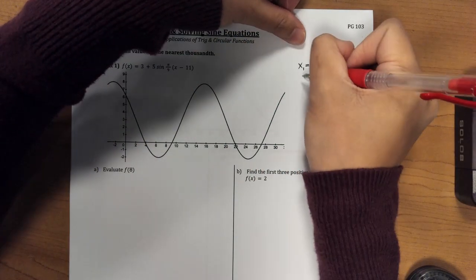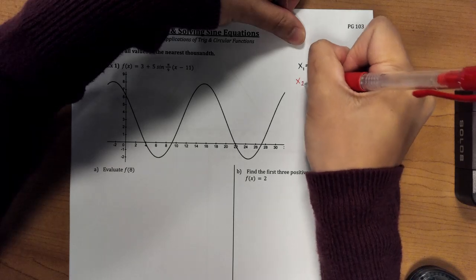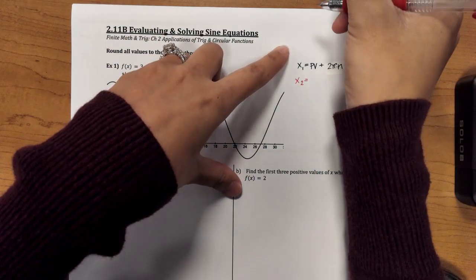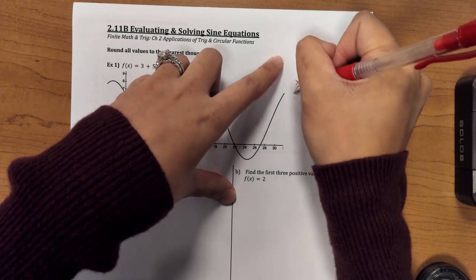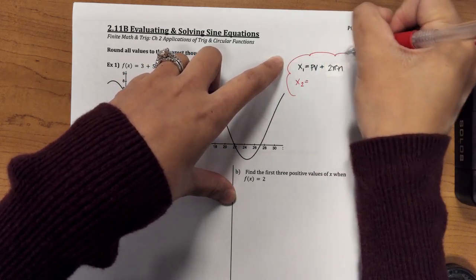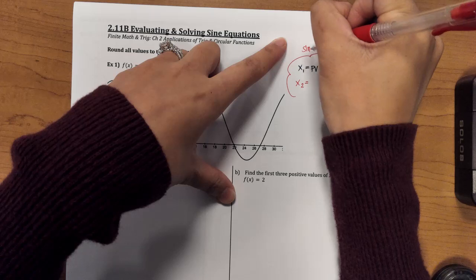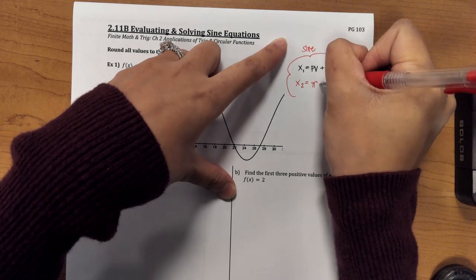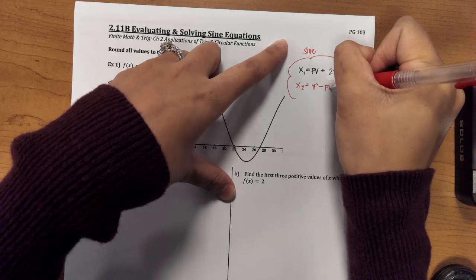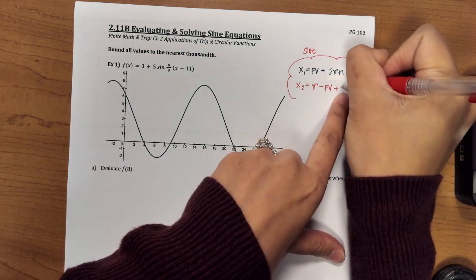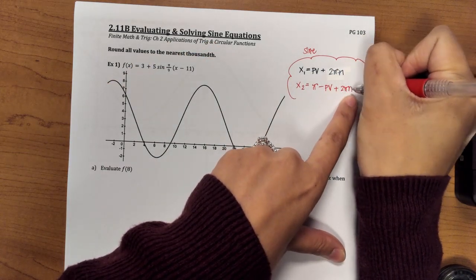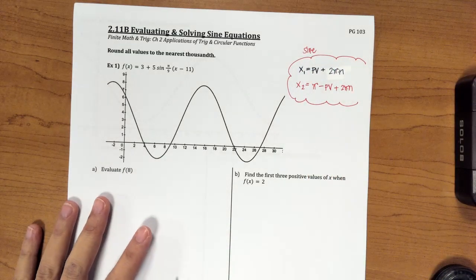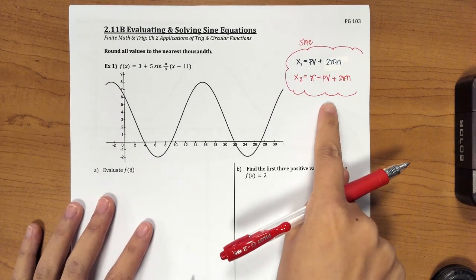And then the second one for sine was not as simple as negative principal value. For cosine, it was just negative, but let's establish this for sine. This one was pi minus principal value plus 2 pi n. So this is going to be really important for later. I probably should have written that in on my previous lesson.